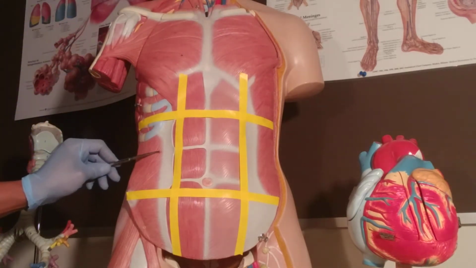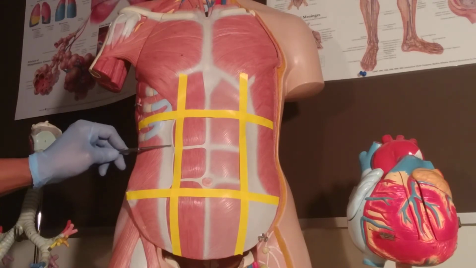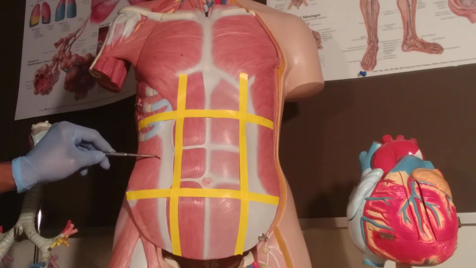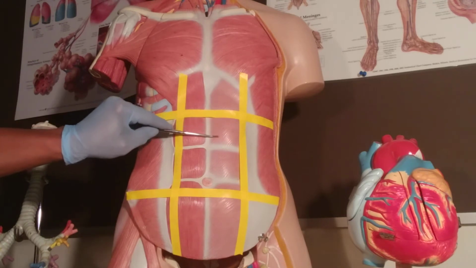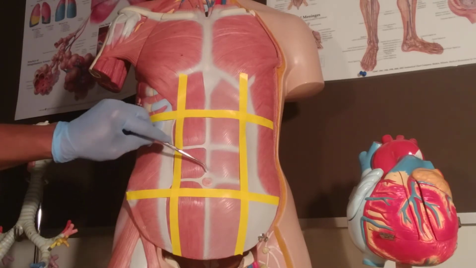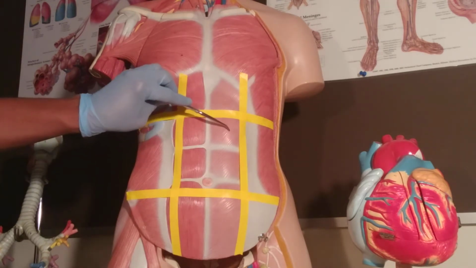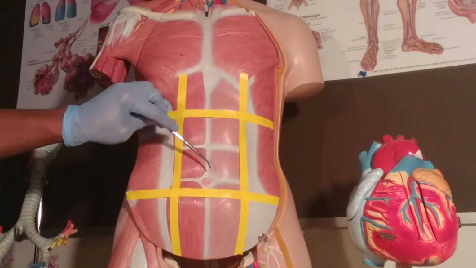On the right side here, this is known as the right lumbar region. The region after this, as you see here, is the umbilicus, or the belly button. This area is known as the umbilical region.